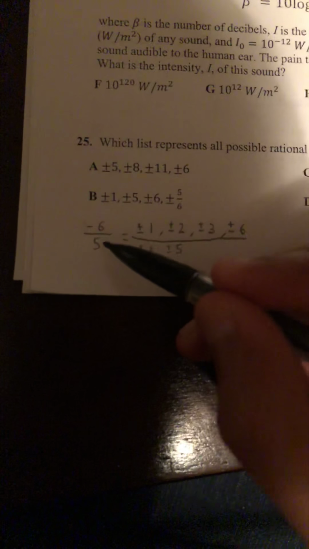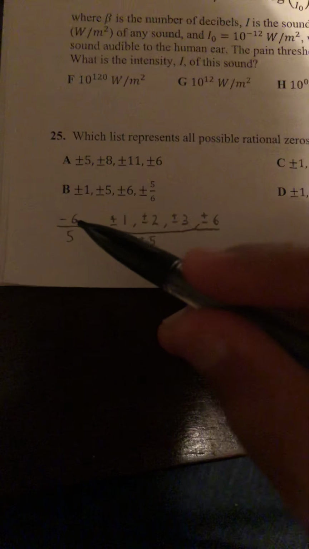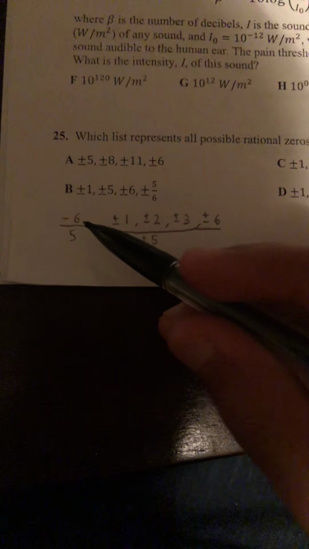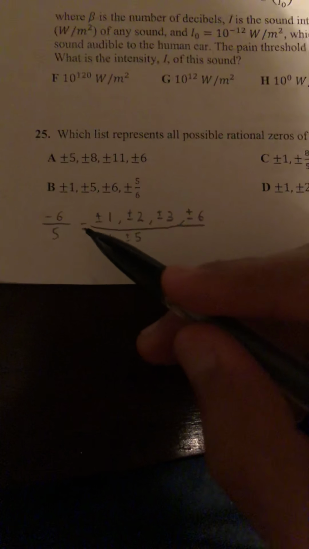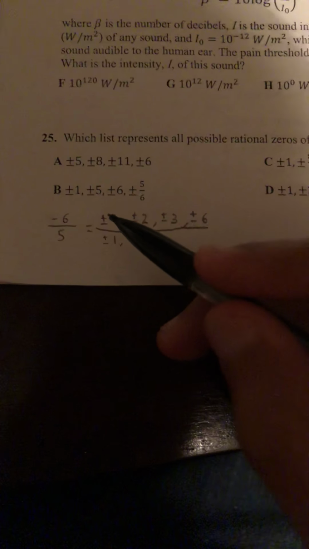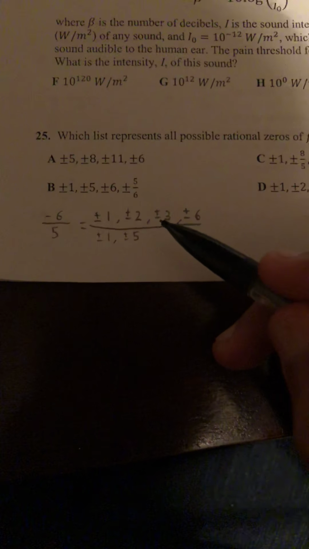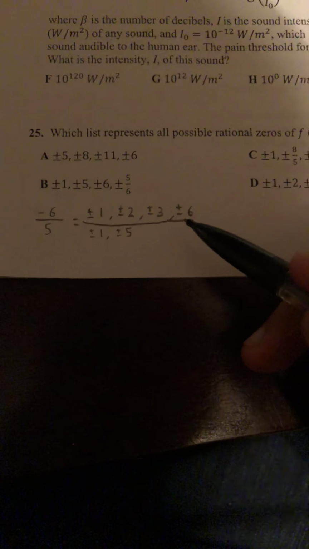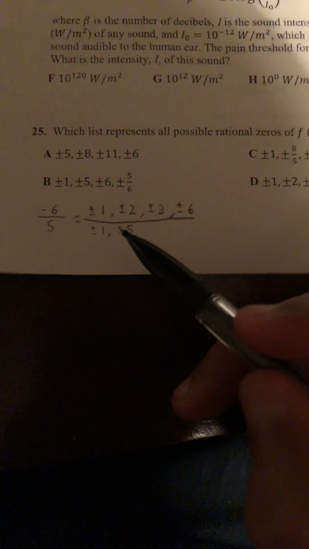So the way it would be is 6 over 5, and then you would find all the factors for 6 as well as 5. And so what you should come up with is plus or minus 1, plus or minus 2, plus or minus 3, and plus or minus 6 for the 6 on top. And for underneath, it should be plus or minus 1, plus or minus 5.